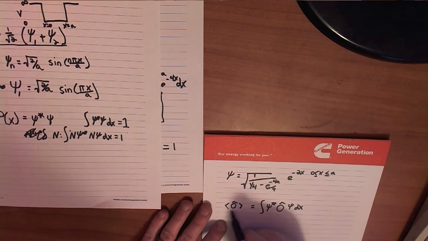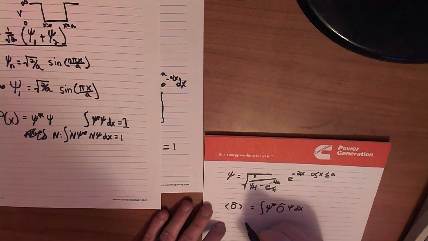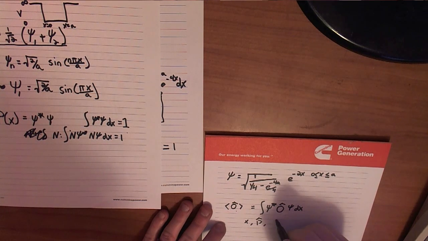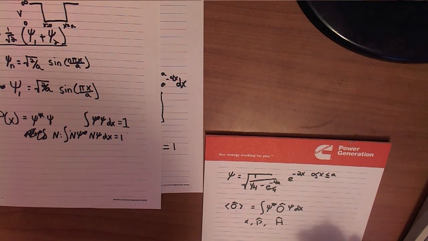And that's how we define the expectation value. So that will work with any operator, whether it's x, p, even the Hamiltonian. We use the same technique to measure all of them.